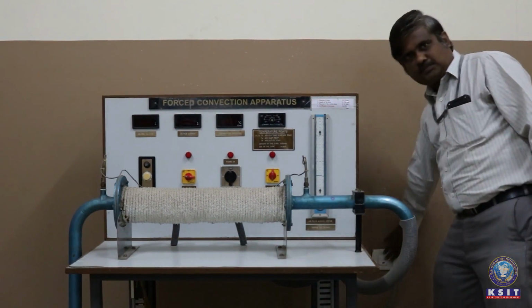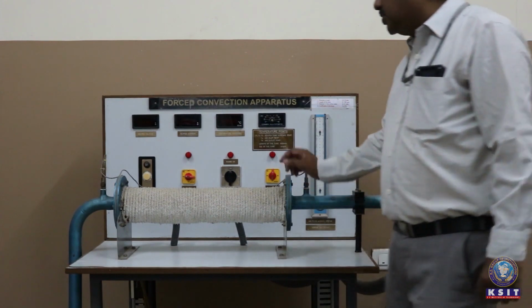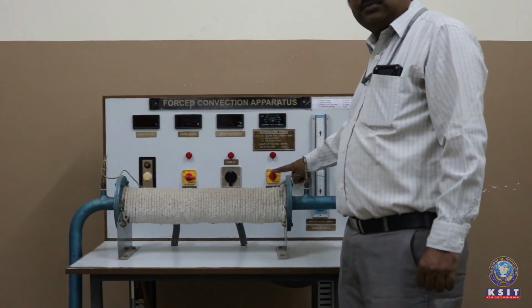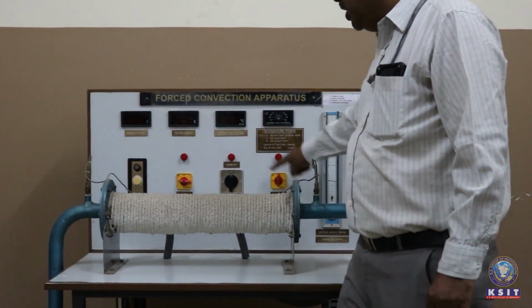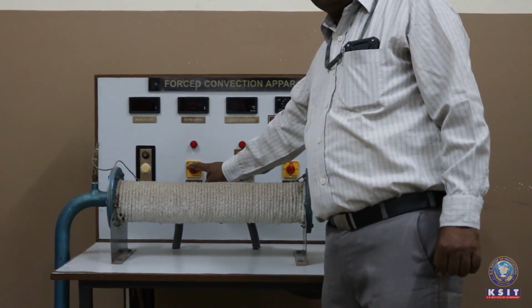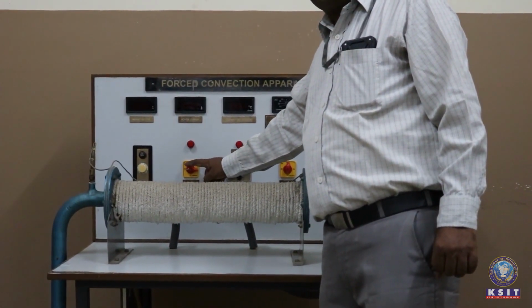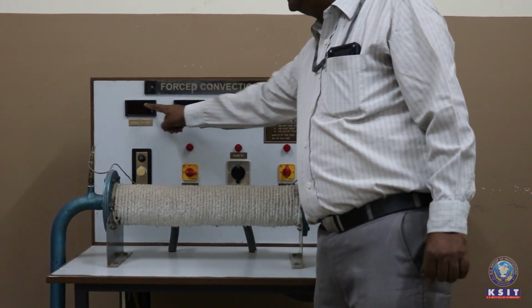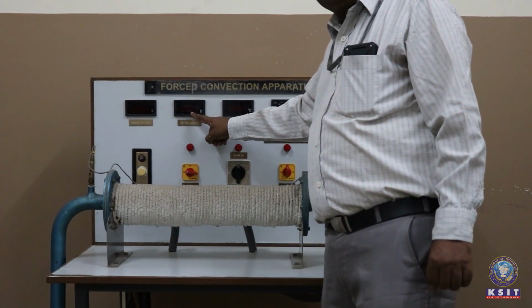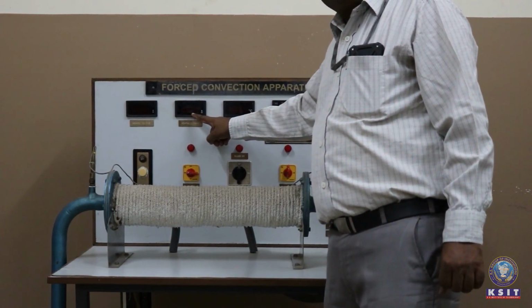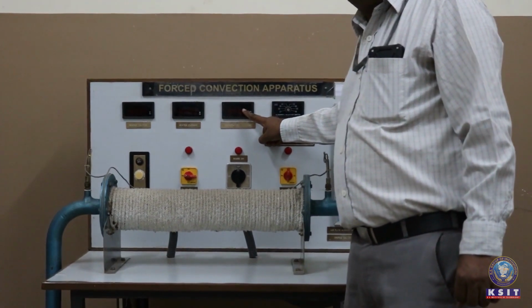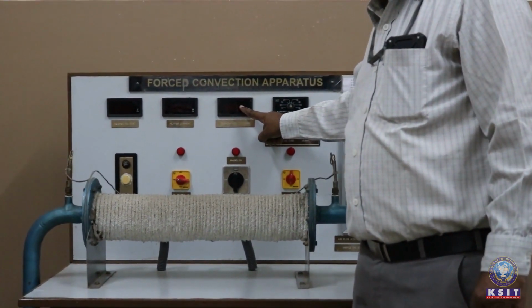The procedure of conducting the experiment I am starting now. There is a main switch, and there is a console switch here. This is the blower switch. I repeat, this is the blower switch. This is the heater switch. We are supplying heat to the surface of the pipe. Then there are voltage and current readings, showing how much voltage and current is going to the heater.